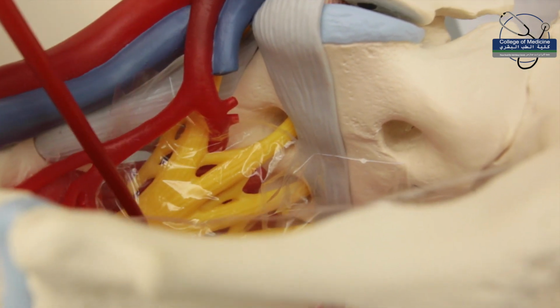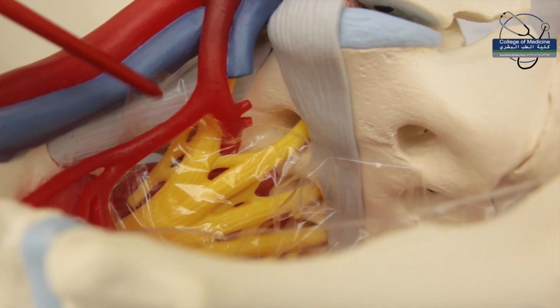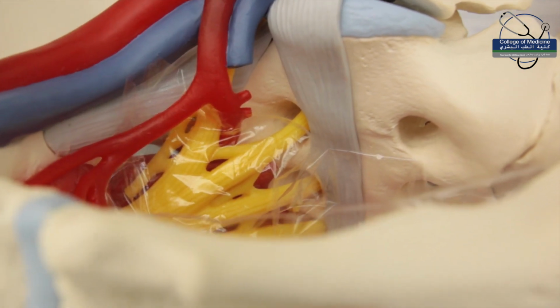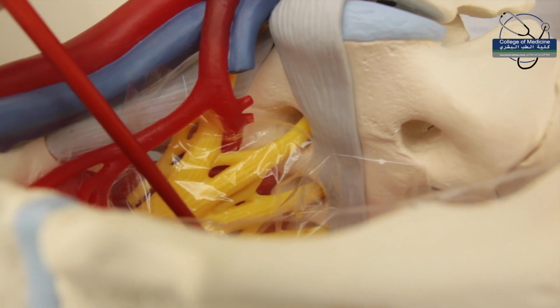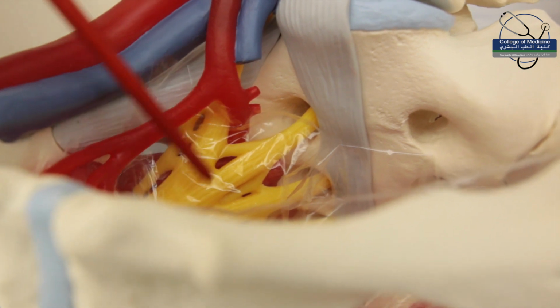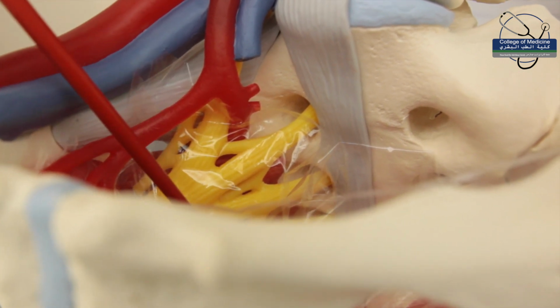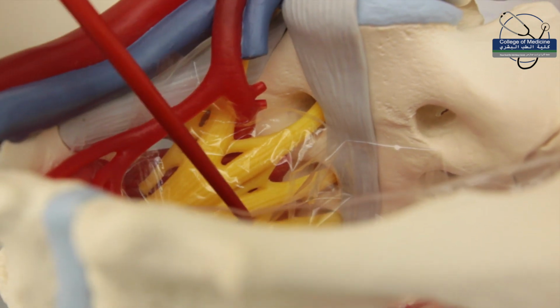This is basically the sacral plexus, and on top is the lumbar component. So the lumbosacral plexus is visible to you in this model. You can appreciate the fact that the whole bundle of nerves is lying behind the pelvic fascia. Okay? It's not on top of the fascia.